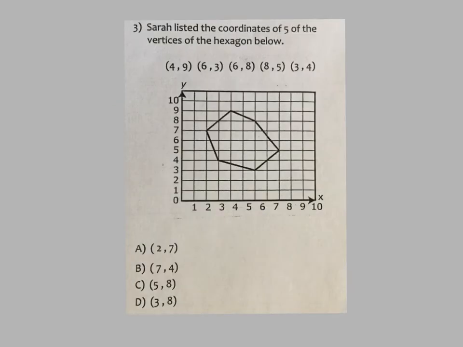Sarah listed the coordinates of 5 of the vertices of the hexagon below. These are the 5 ordered pairs. Each should be at a vertex, and we're going to graph them here in a minute. It appears as though the question is asking us to decide which of the 4 answer choices below is the missing vertex. Well, let's see what happens. The first point is at (4, 9). So we go to 4 and up to 9, and we find that's (4, 9).